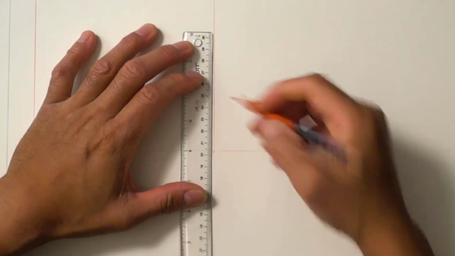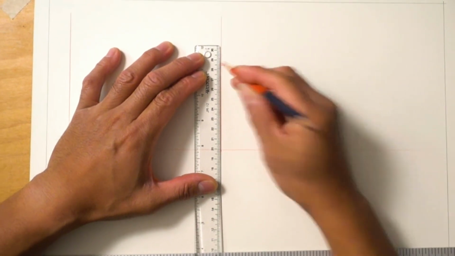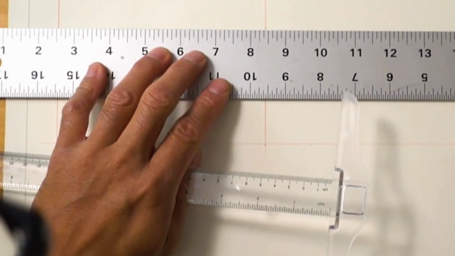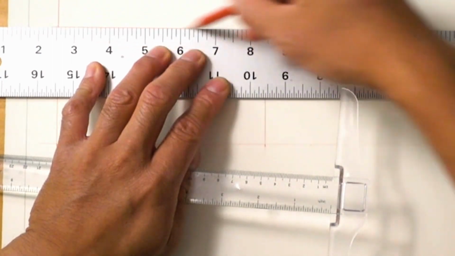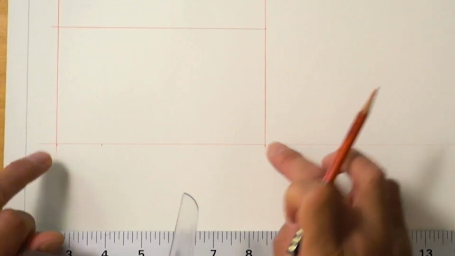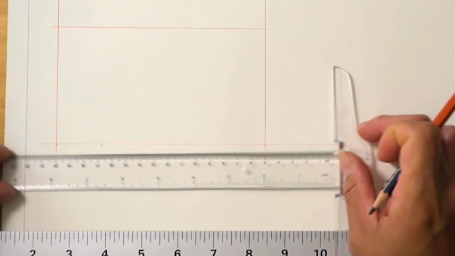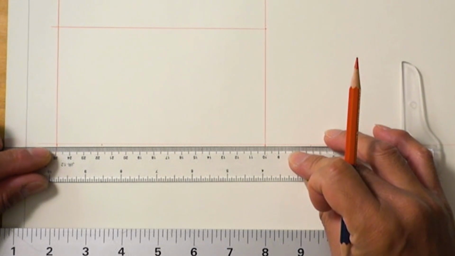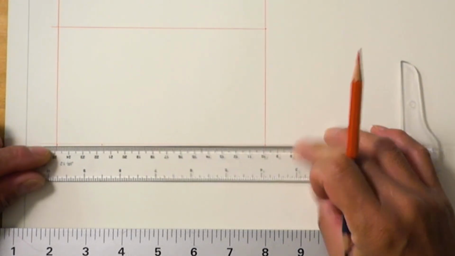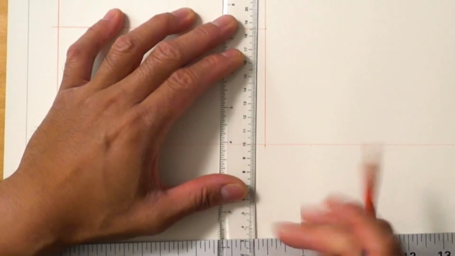So now I have the height of 8.5: 1, 2, 3, 4, 5, 6, 7, 8.5. The room of 700 by 400 on your piece of paper is 15 by 8.5. Just going to make sure that that's correct, 15 by 8.5.